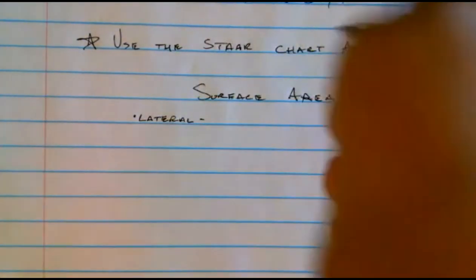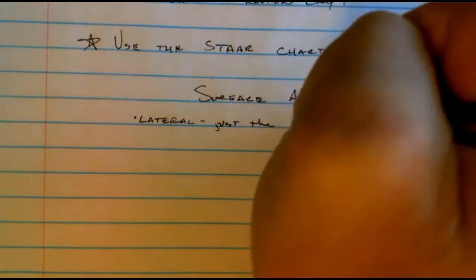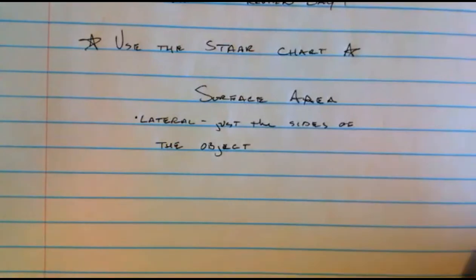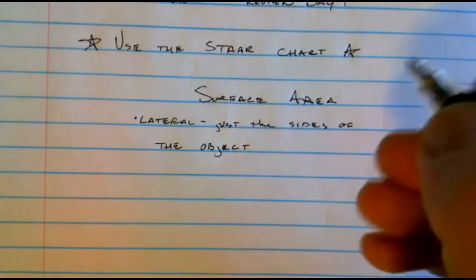First, you had lateral, which is just the sides of the object. Okay, so just the sides of the object.